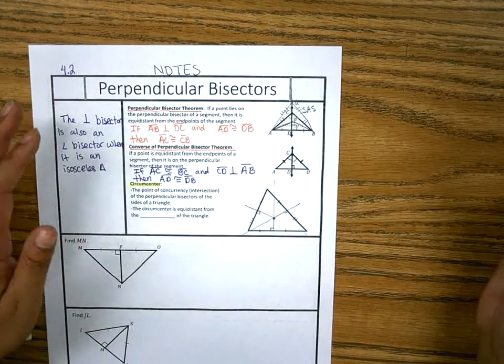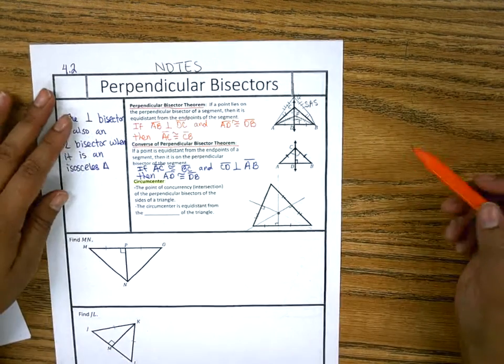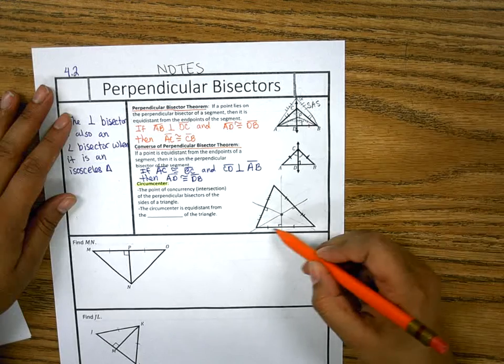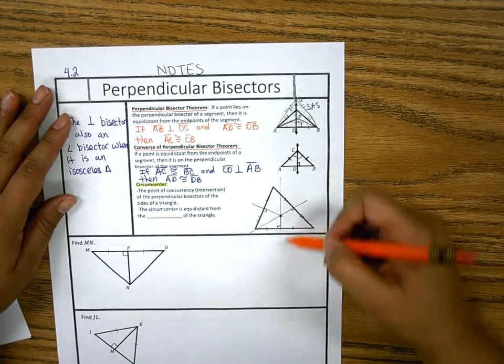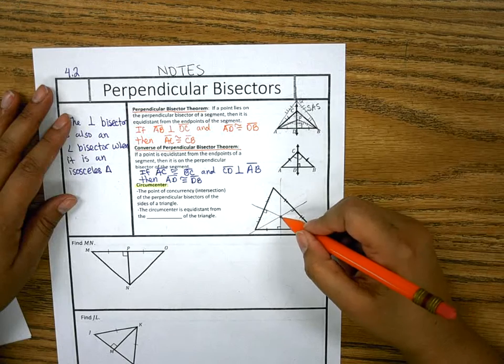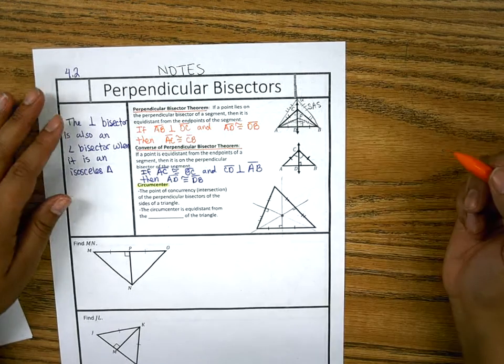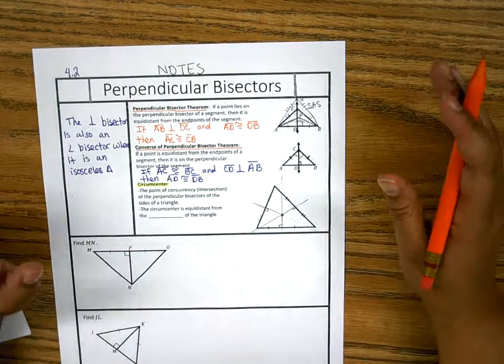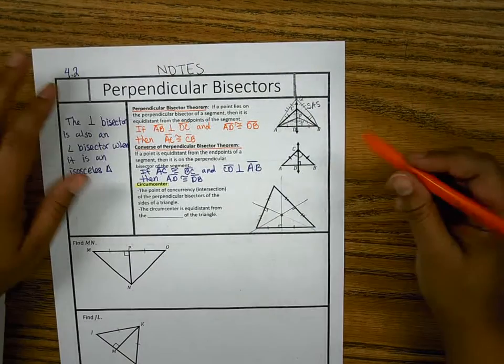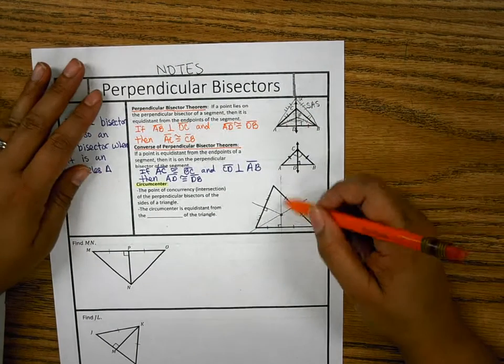Once we found all three of them, they will always intersect at one point on any triangle. When you draw the perpendicular bisectors of each segment individually and extend them out, they will always intersect at one point. Okay, so like I said, don't draw that in there because I am going to erase it.